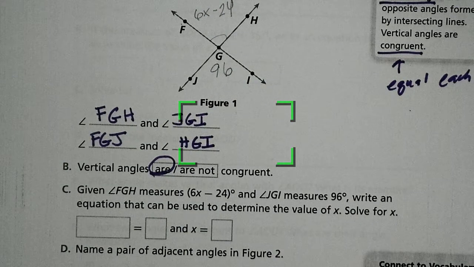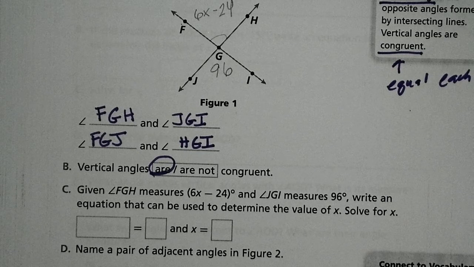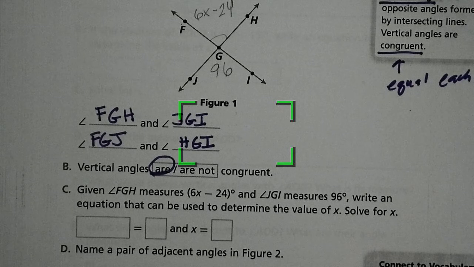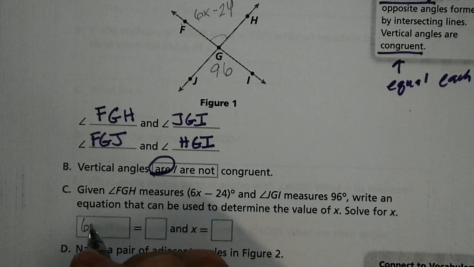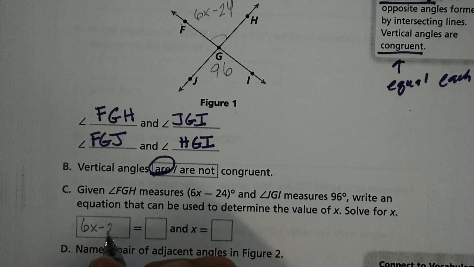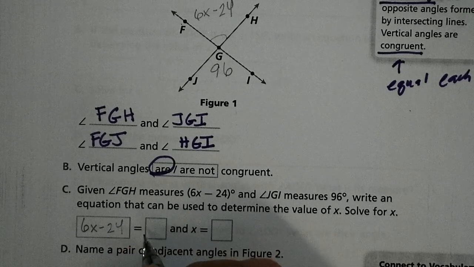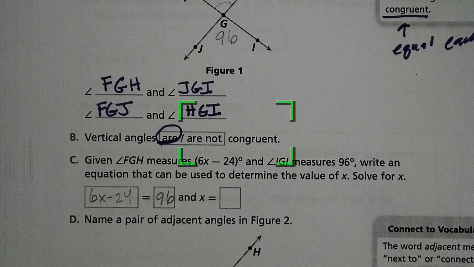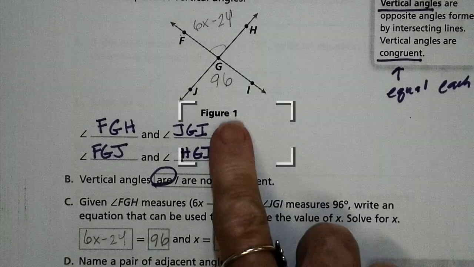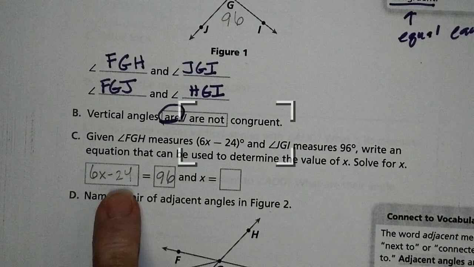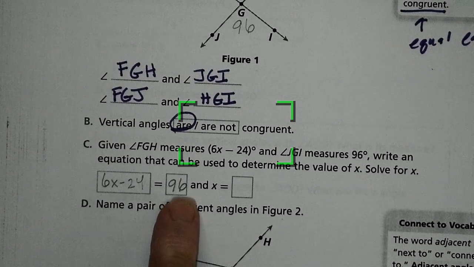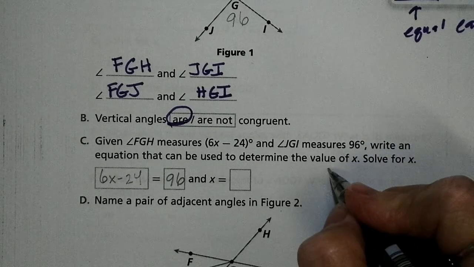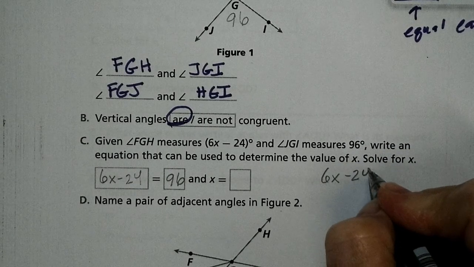So we need to solve for x. Remember I said we're going to set them equal to each other. And guys, I can tell you there's one just like this on the test. My advanced kids couldn't remember to set them equal to each other. So set them equal: 6x minus 24 equals 96. I'm going to move it over here so we can solve it.